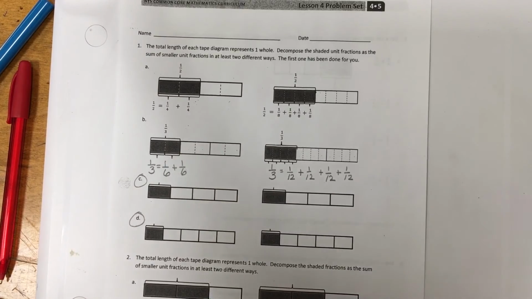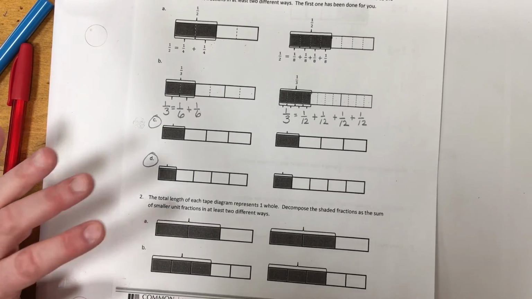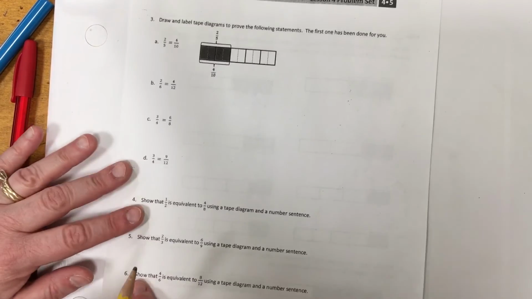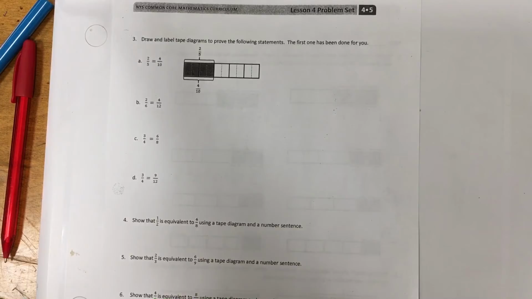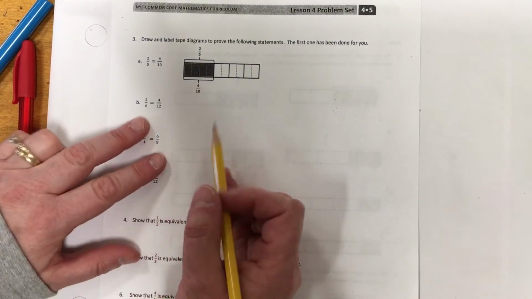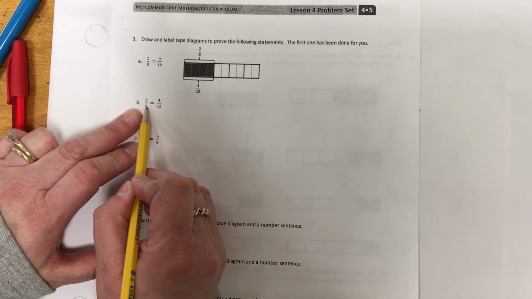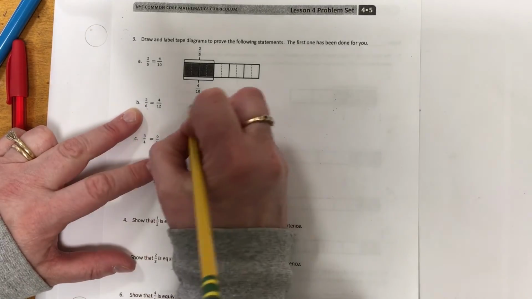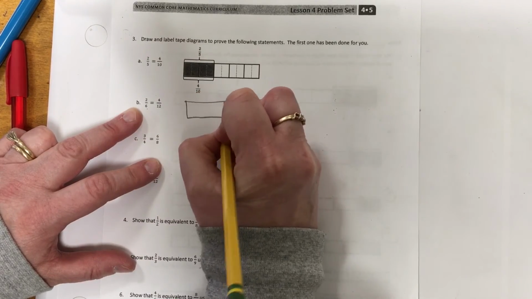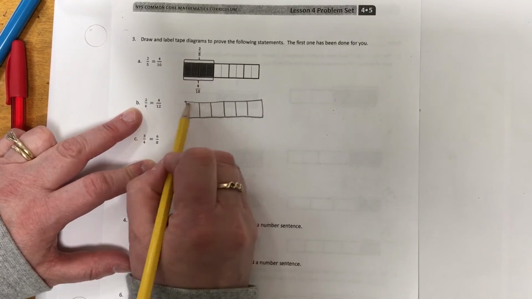Okay, don't cross off number 2, but don't do it. We will do that on Thursday when you come to school. Flip to the back. For number 3, A's been done for us, but what we're going to do is draw a tape diagram that represents the first fraction. So I need to show 2/6. I need to shade in 2 of them.